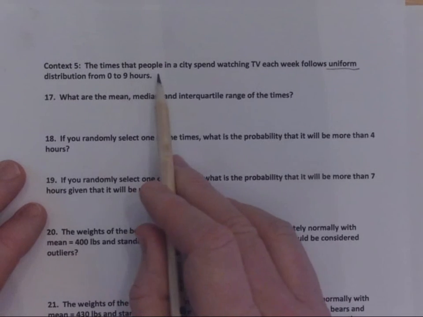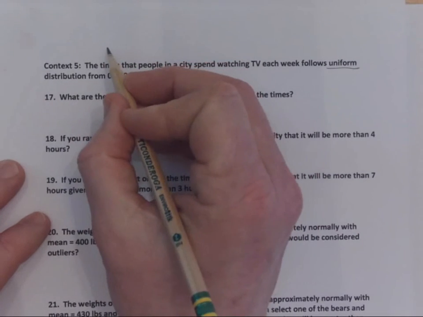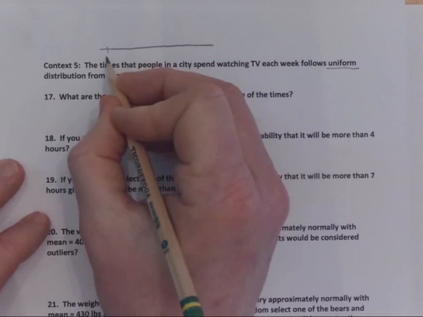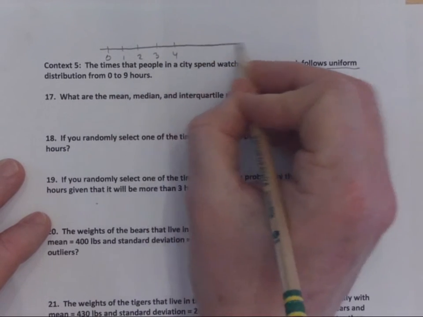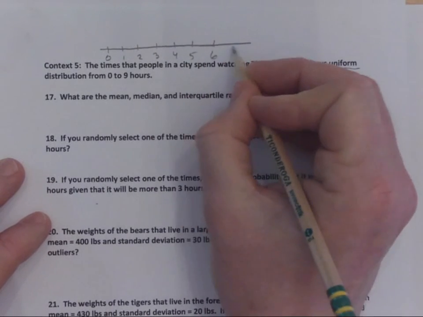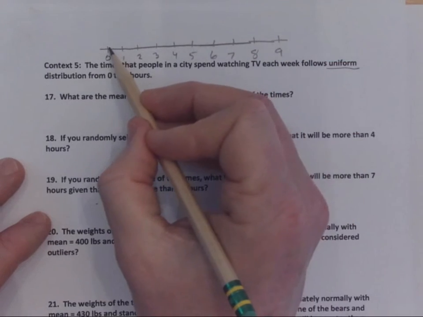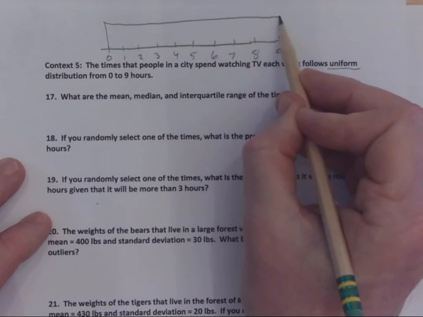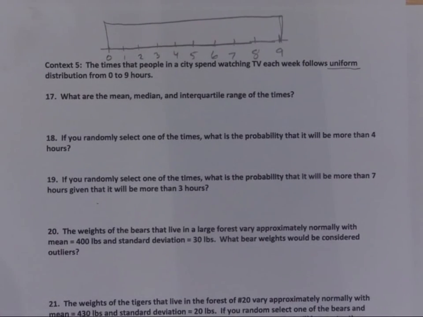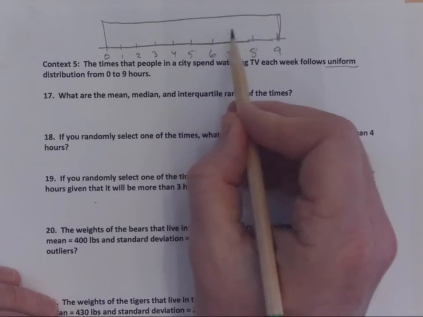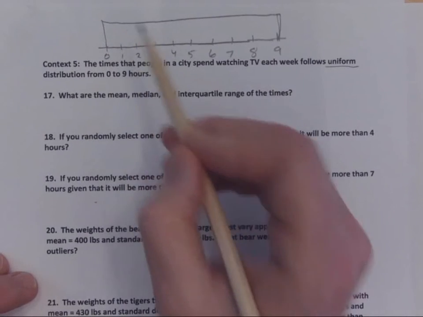So it says the times that people in a city spend watching TV each week follows a uniform distribution from 0 to 9. So I'll just draw that right up here. I'll just go 0, 1, 2, 3, 4, 5, 6, 7, 8, and 9. And uniform just means our distribution is going straight across, right like that. All the values occur equally. So every point in this rectangle represents a time. Like, one person spends 1.27 hours, and that would be a point right there.